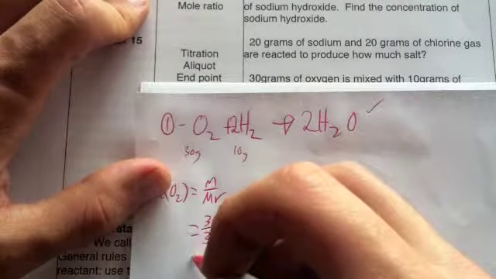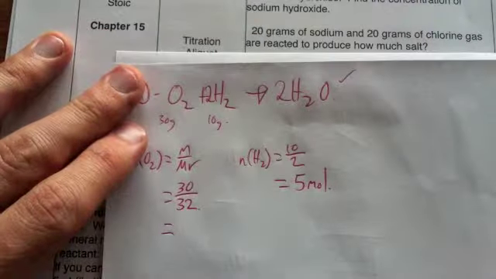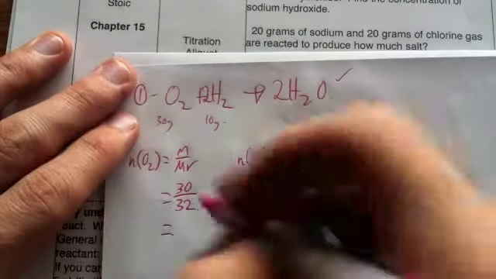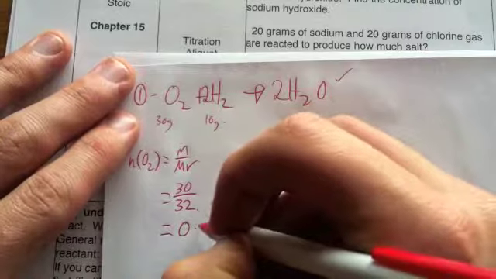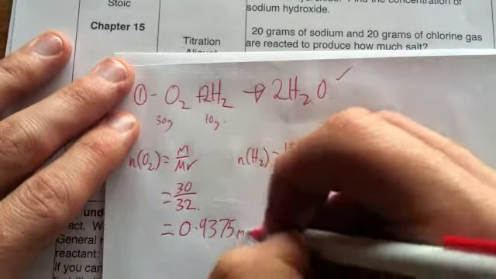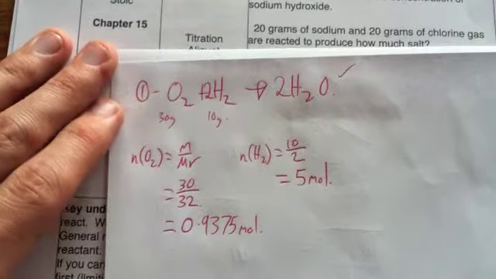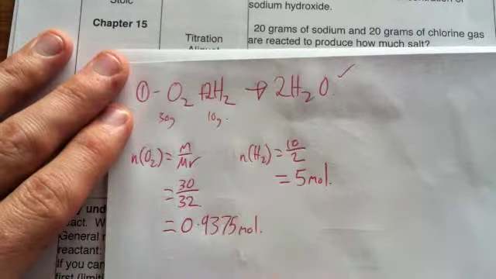I'll just go get a calculator, give me 2 seconds. Alright, back here again. The number of moles of oxygen is 0.9375 mole. Alright, so now we have the number of moles. We'll look and see which one is in excess.